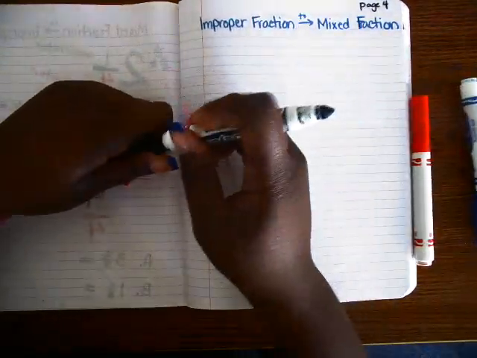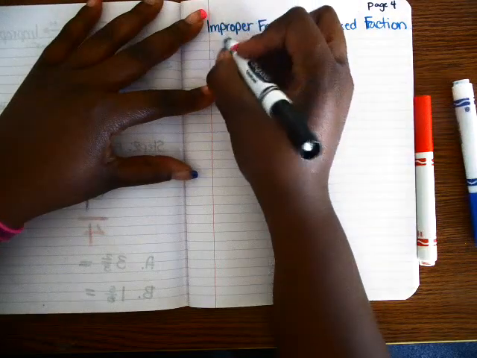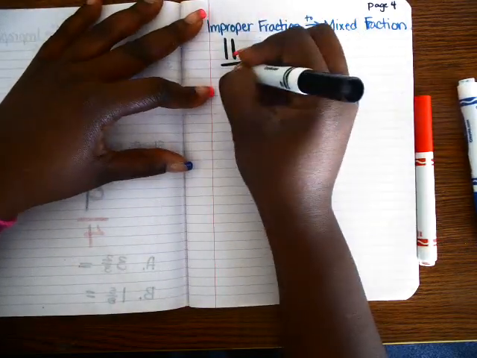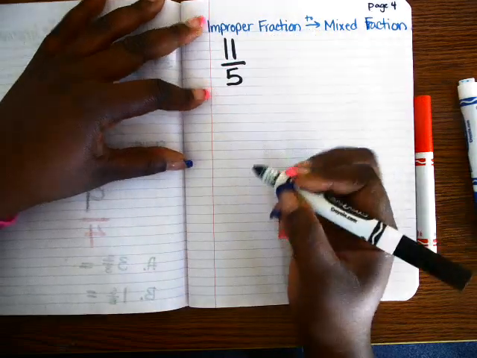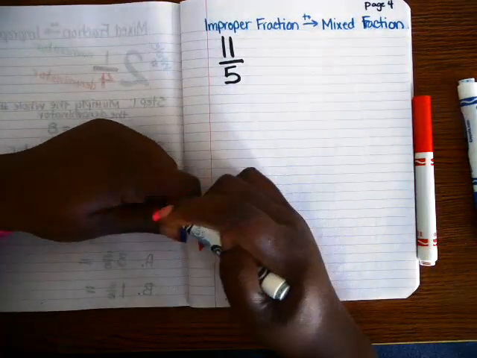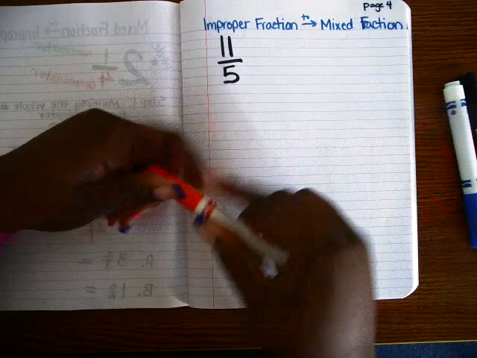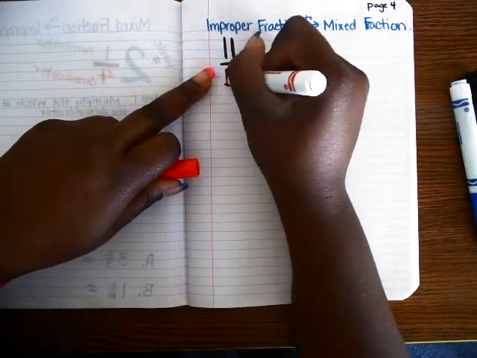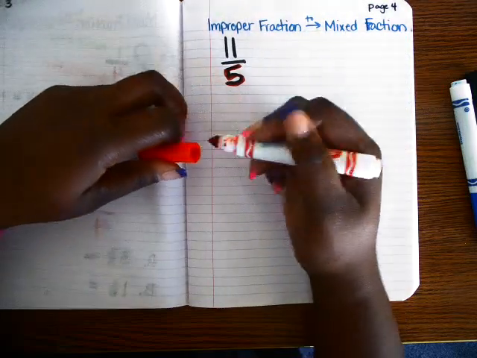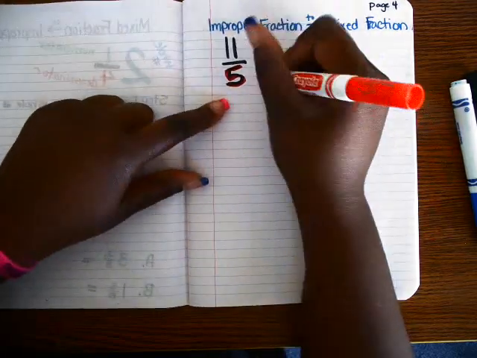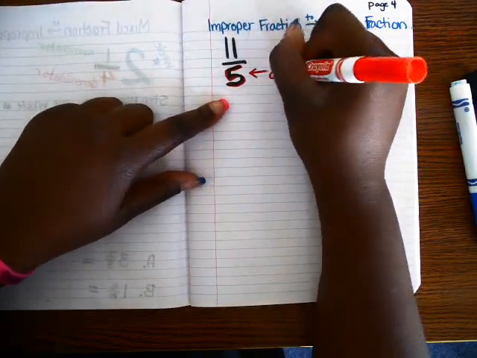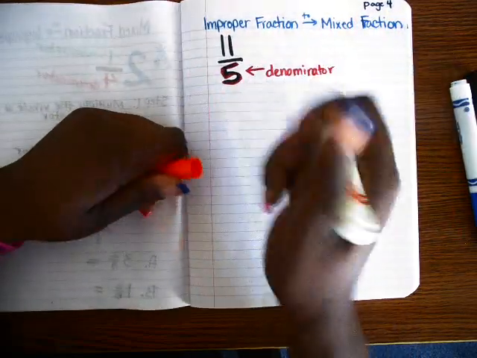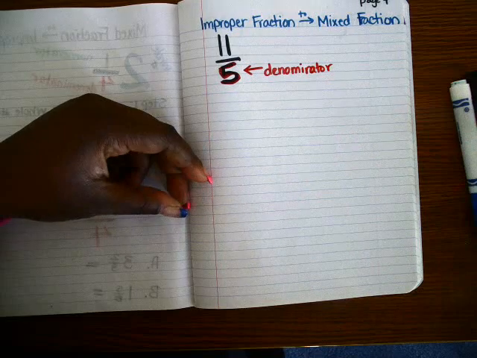So I'm just going to use 11 over 5. 11 over 5. Okay. And I'm going to go over that 5 in a different color because I like to color code my things. Okay, so our 5 is represented by our denominator. And the 11 is represented by the numerator.